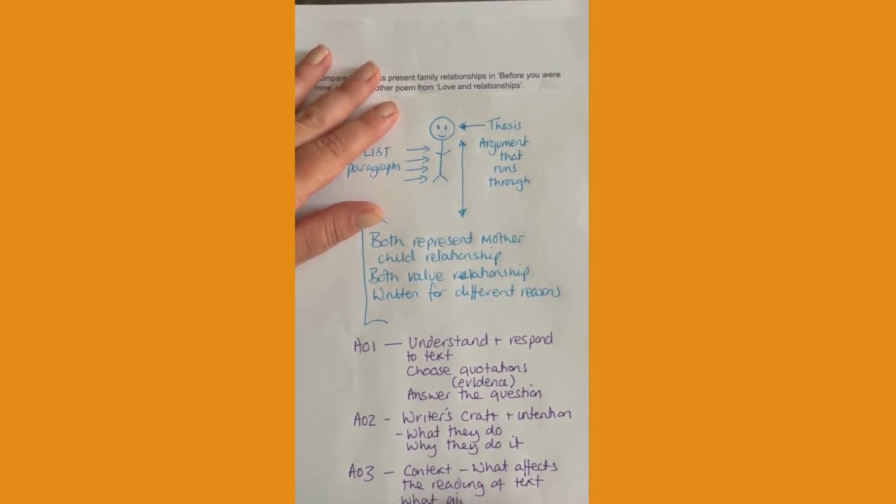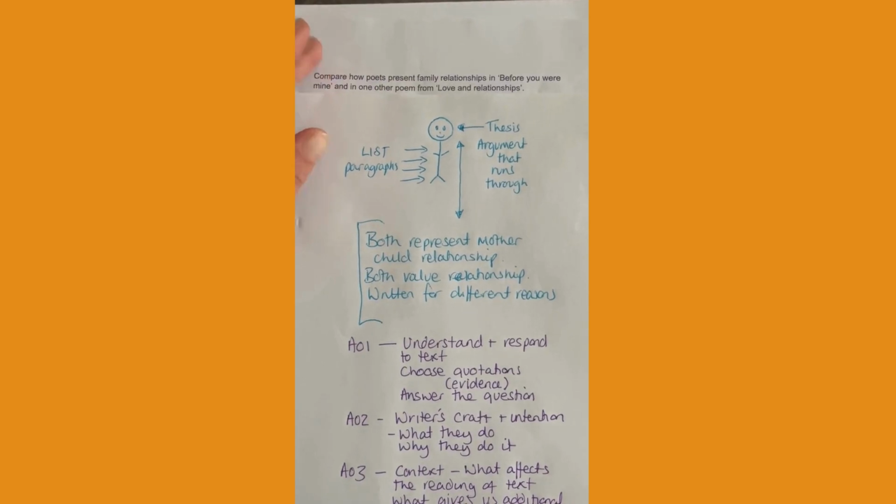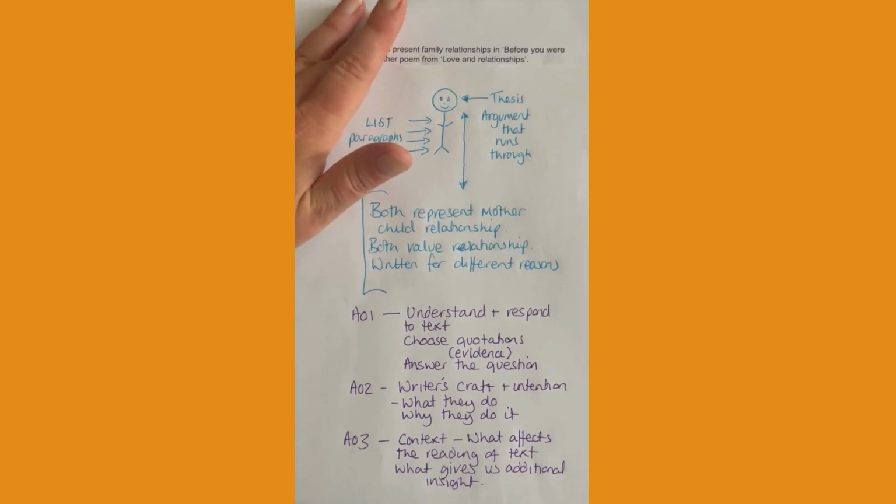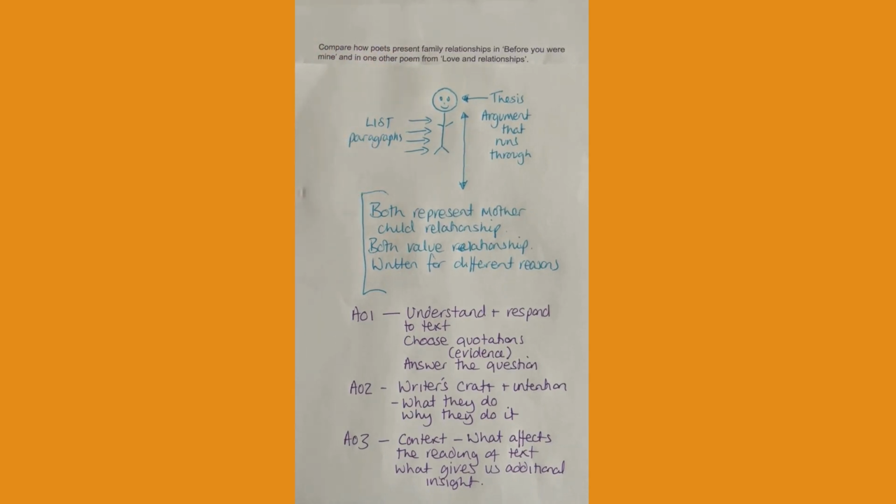What gives us additional insight? So in the case of Before You Were Mine, we know that Carol Ann Duffy's mother has died. We know that she was brought up during the 60s, and therefore certain cultural and social things have had an impact on her life.